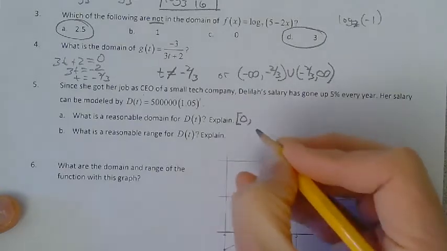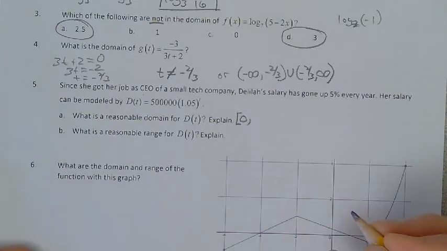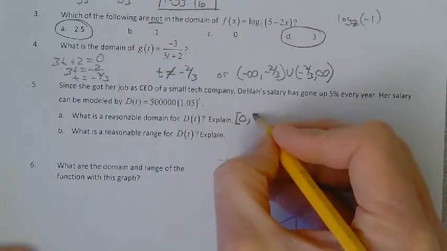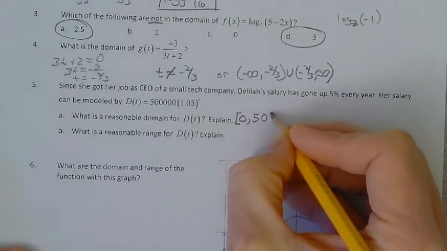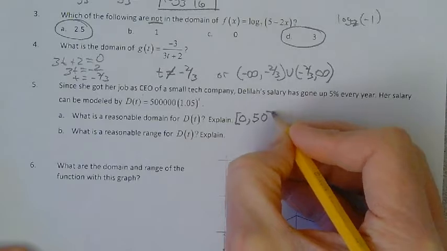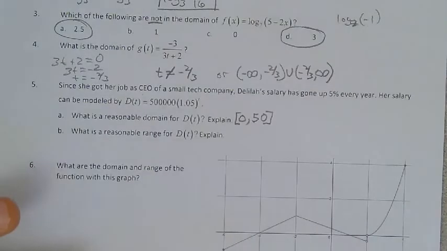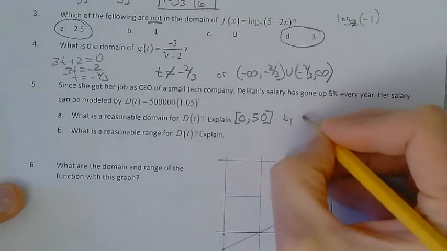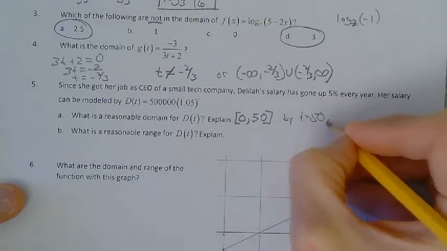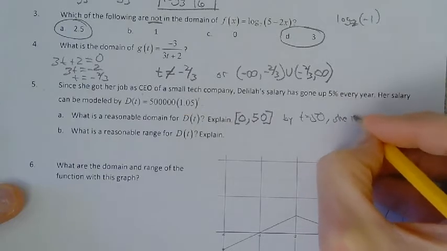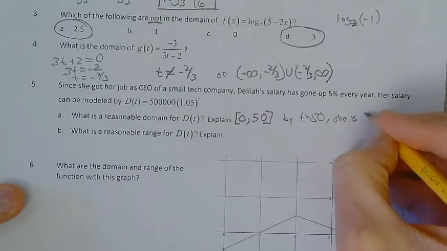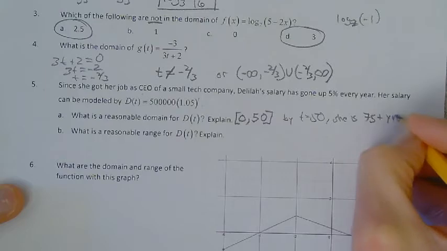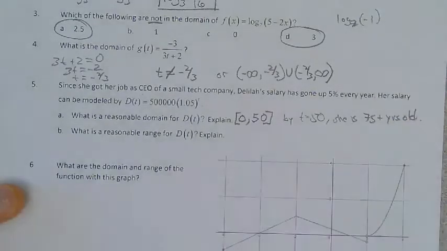So that very first year, and I don't know, maybe she got the CEO job at 30. At most, I would say 50 years as a maximum there, and then she's probably out of that. A lot of CEOs don't last that long, but by t equals 50, she is probably 75 plus years old and probably not in the business anymore.